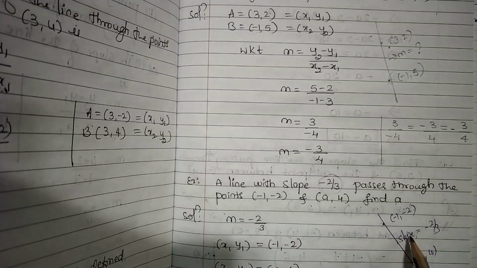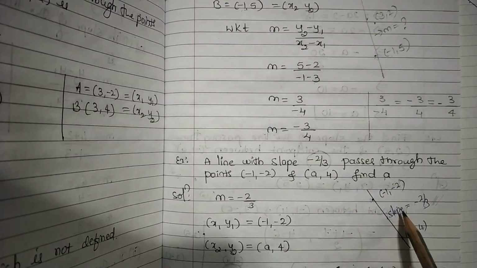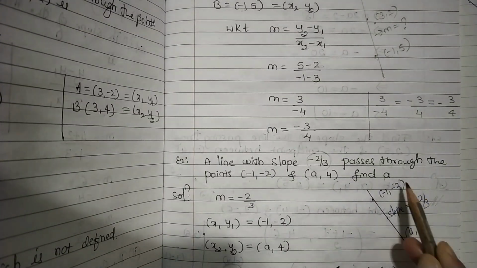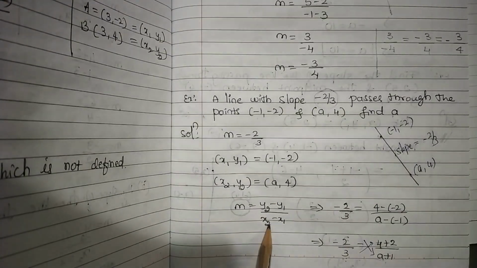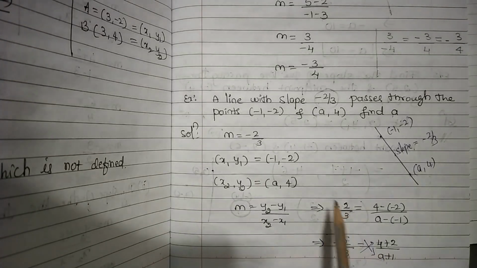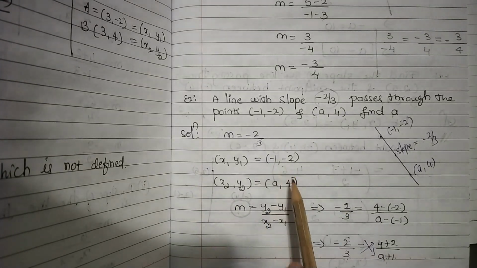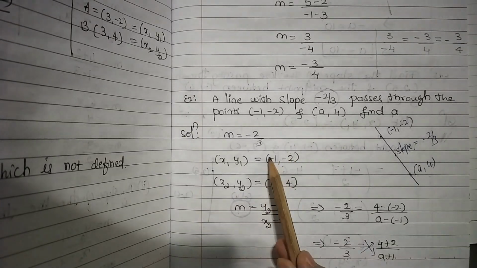We know that the slope of a line joining 2 points is given by m is equal to y2 minus y1 by x2 minus x1. So apply the formula and substitute. The slope is minus 2 by 3, and y2 minus y1 is 4 minus of minus 2, by a minus of minus 1.